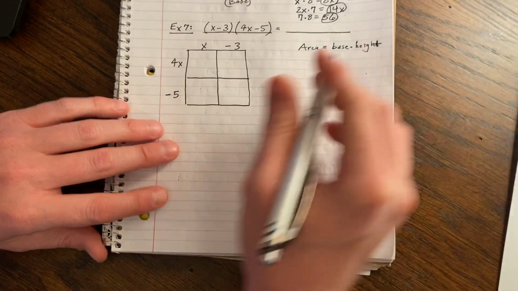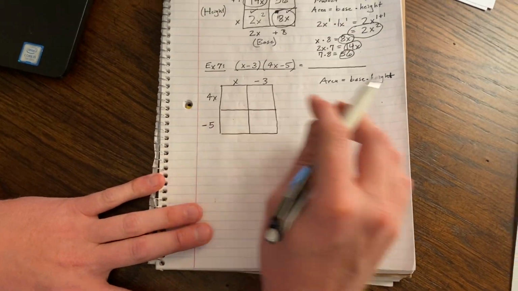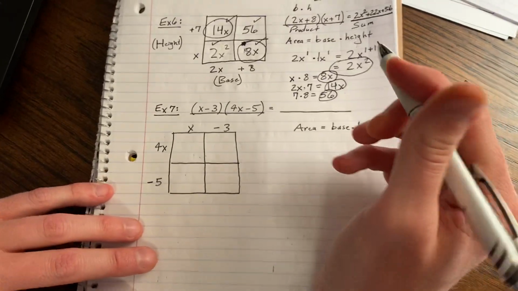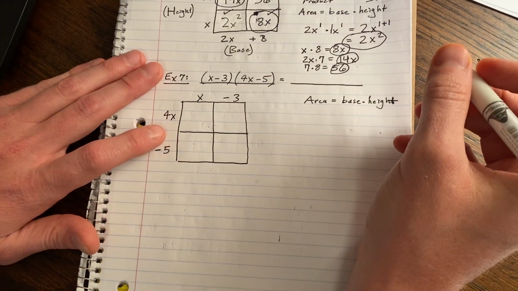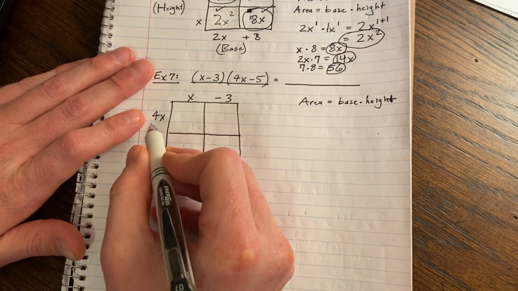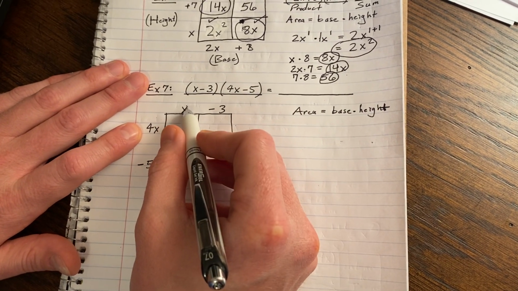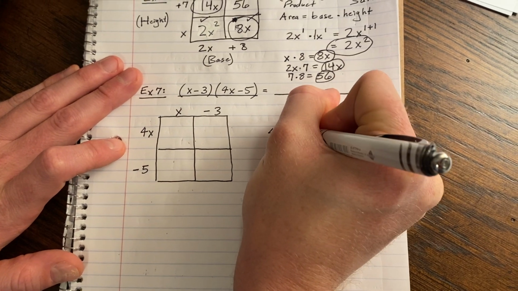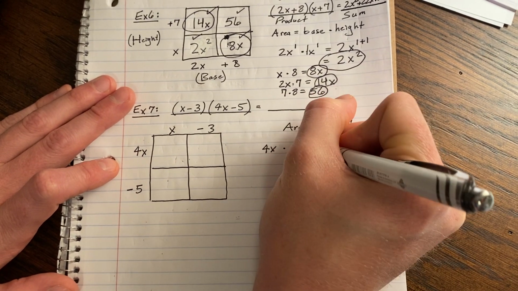Last example. We have a base on the top. Oh man, this is going to be difficult. Not really. We can do this. So we go ahead and we start. We start with this. So we have 4x times x. So 4x times x.